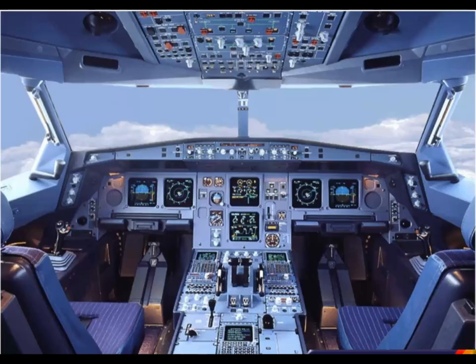If a single display unit fails, there are several ways that the EIS can be reconfigured to ensure that the pilots have all the information that they need. Let's look at several cases.